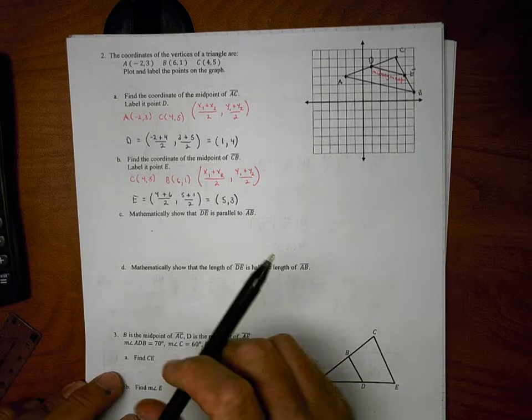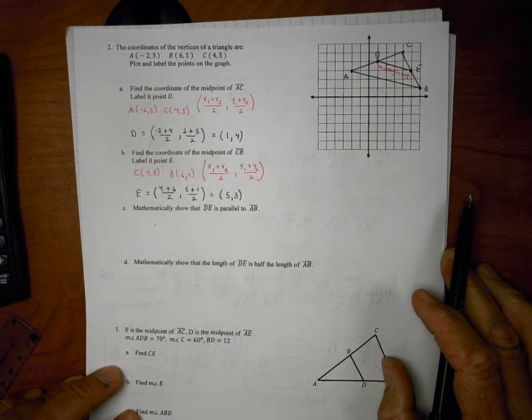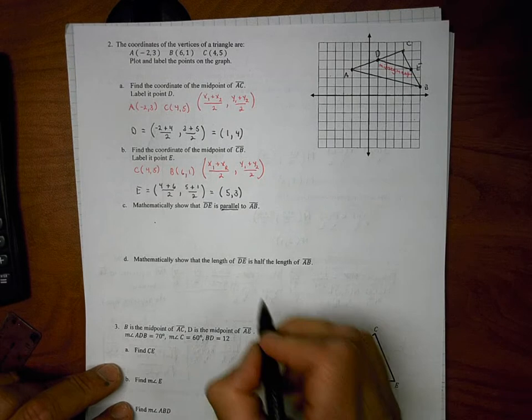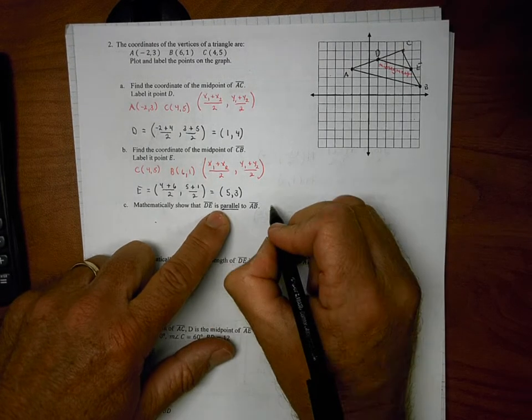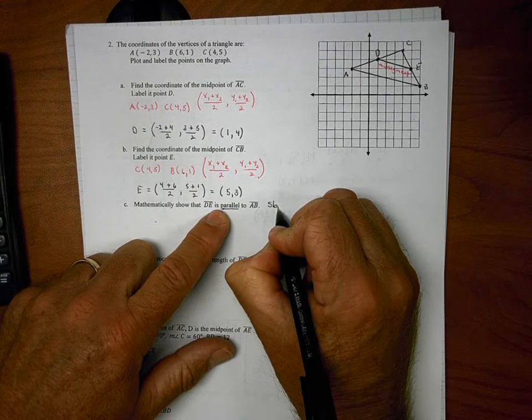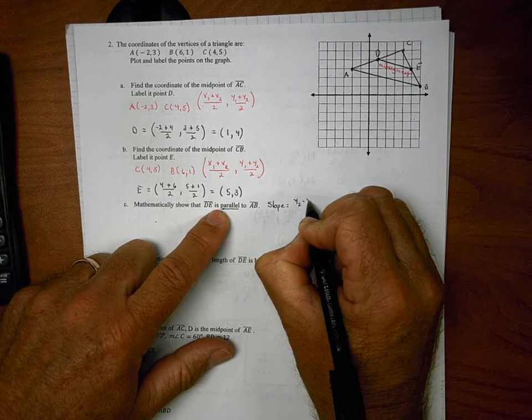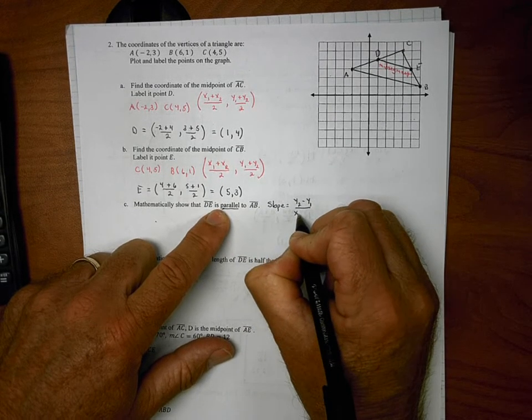So part C says, mathematically show that DE is parallel to AB. So how do I show that things are parallel? Remember, we use the slope. So we use the slope formula, y2 minus y1 over x2 minus x1.